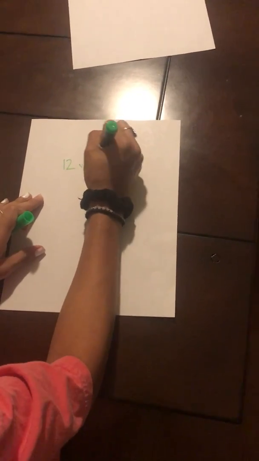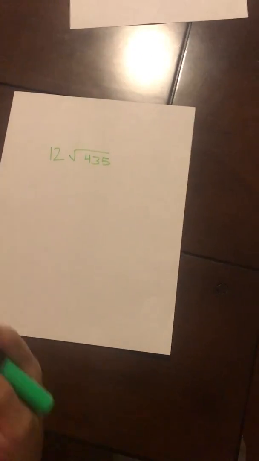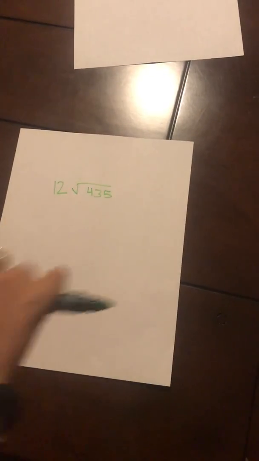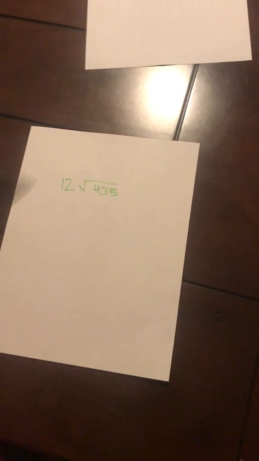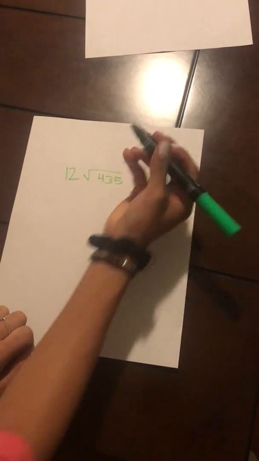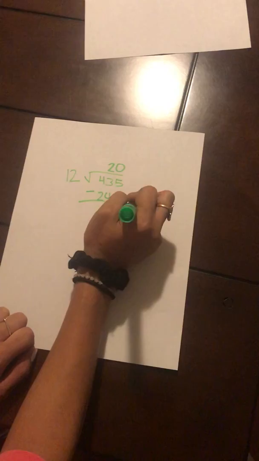12 divided into 435. So the first step is we guess how many times 12 goes into 435. You can guess as low or as high as you want, as long as it makes sense and goes into the number that we're using. So we're going to go ahead and use 20 because we know that 12 times 2 is 24, plus add the 0, that would make it 240. So we're going to take what we're multiplying by, which is 20, and put it on top, which is our first guess. So we're going to do 240.